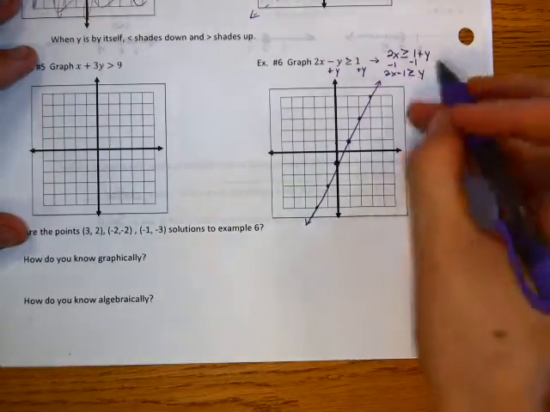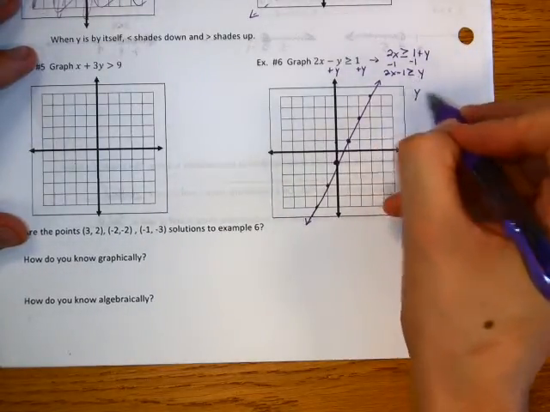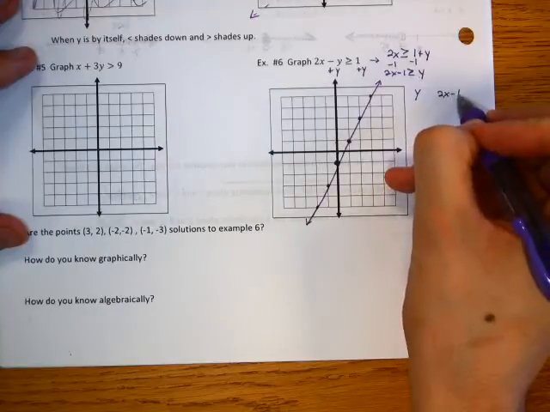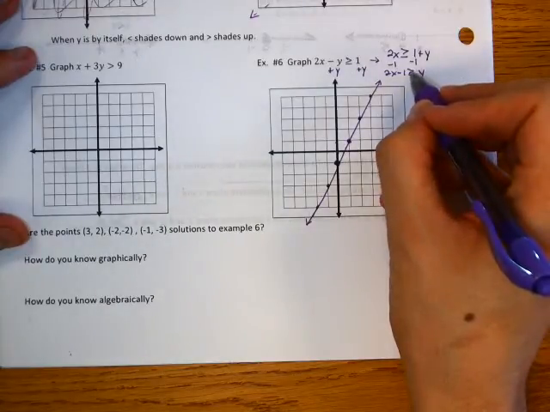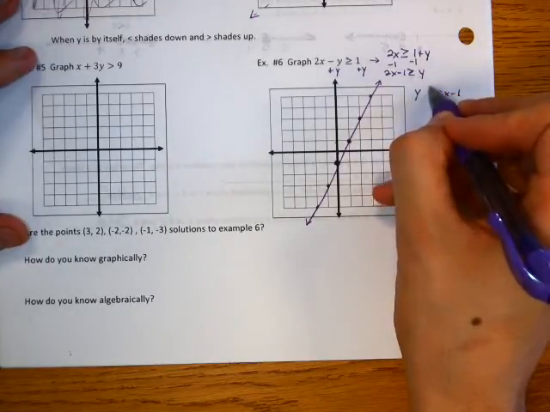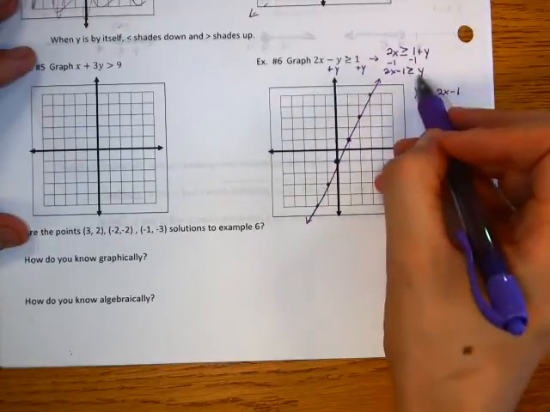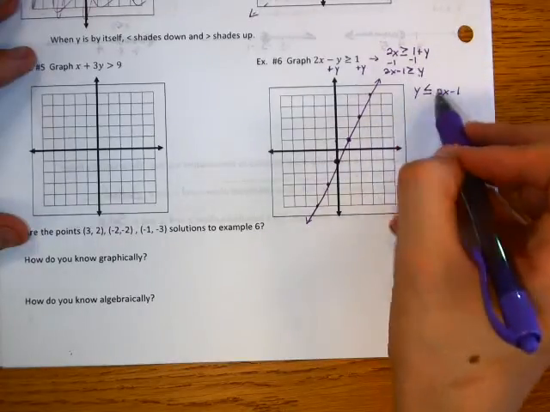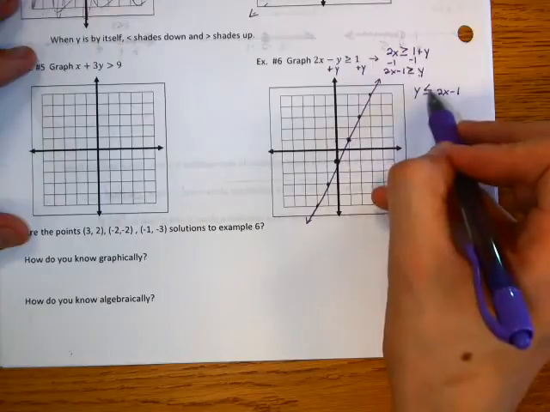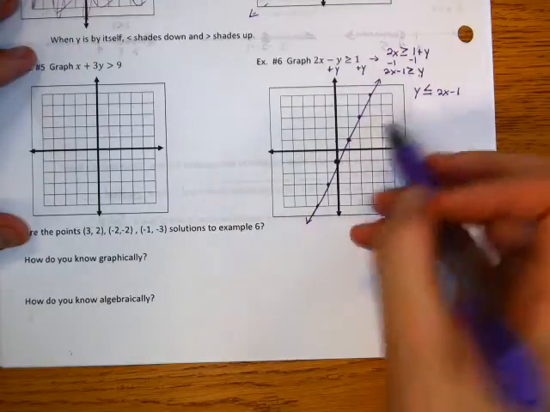Now if that doesn't make sense, let's just flip it. Let's put y on this side and 2x minus 1 on this side. But if we flip that, we can't keep the sign the same. We have to flip the sign as well. Notice how if I flip the sides, I also have to flip the sign. So this says y is less than or equal to 2x minus 1.